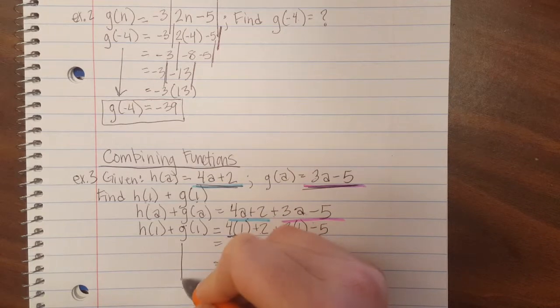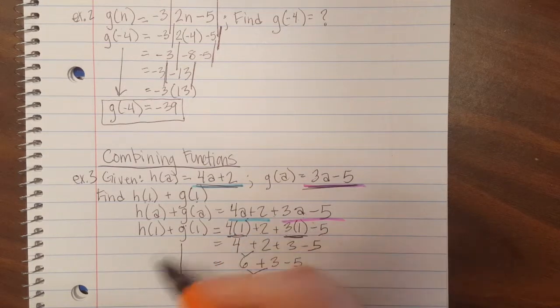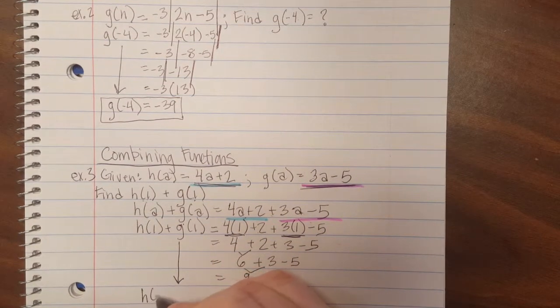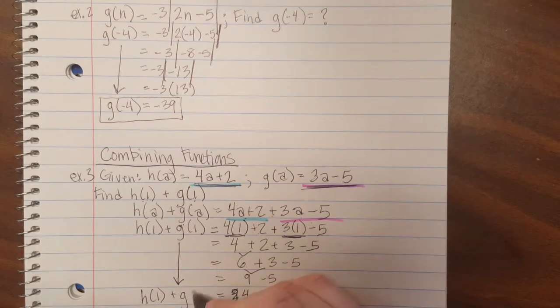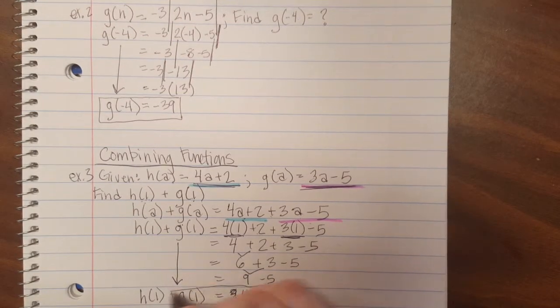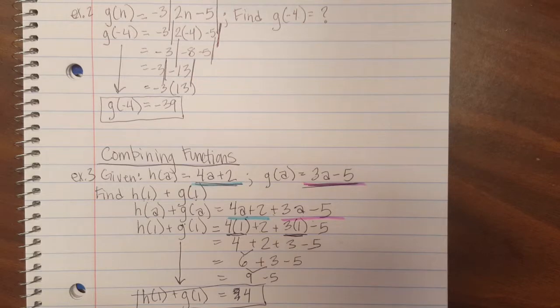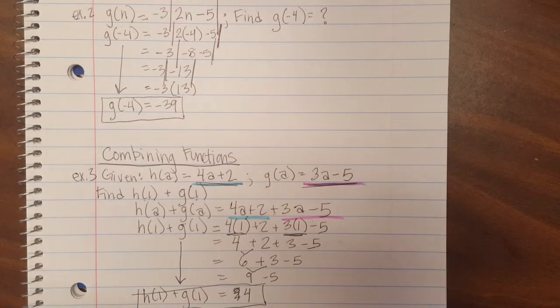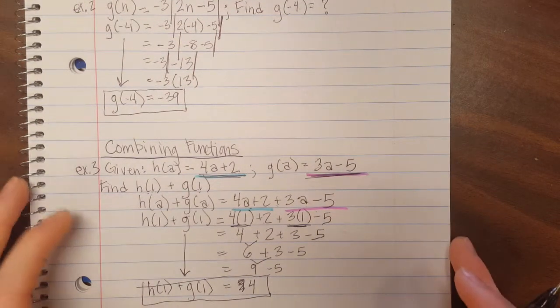And then carry down our problem so it's nice and neat. H of 1 plus g of 1. So h plus g evaluated at 1 equals 4. That's combining two functions and evaluating them at a given value.